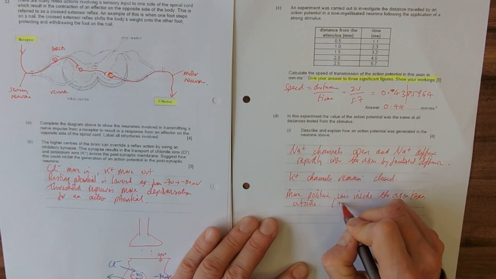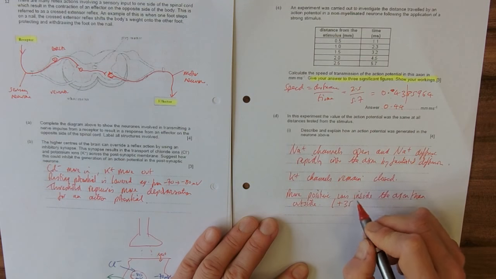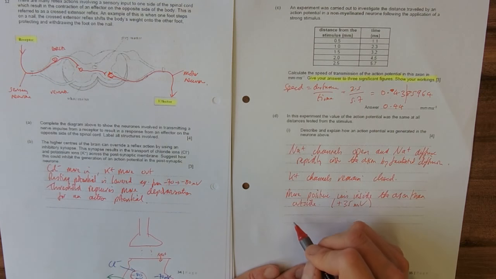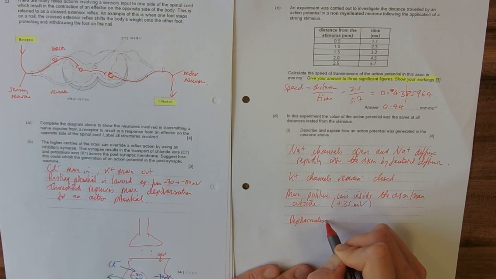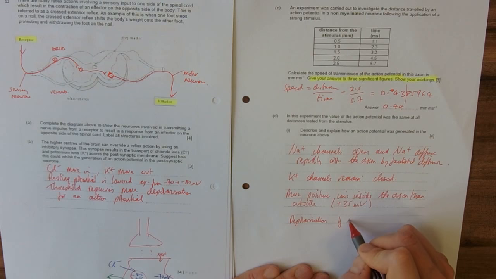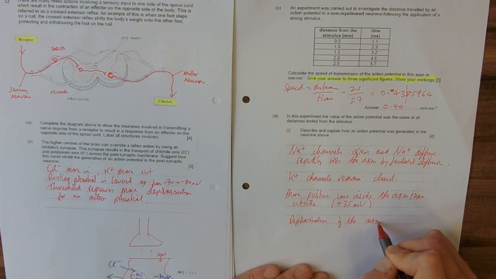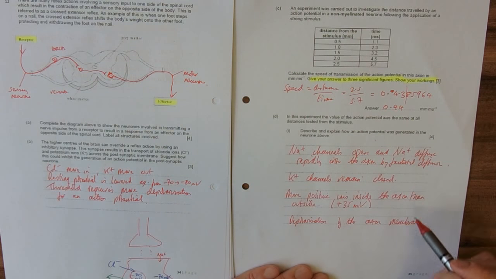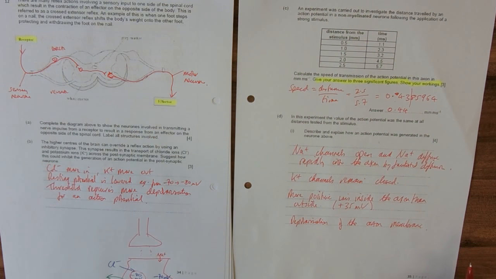So it's plus 35 or 40 millivolts, and so we get depolarization of the axon membrane. And that will lead to the action potential. So we just try and split this into four chunks.